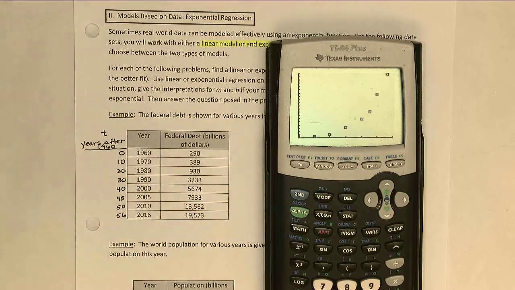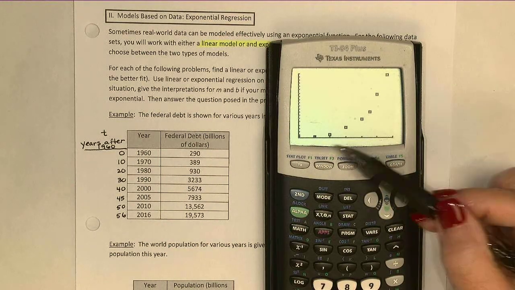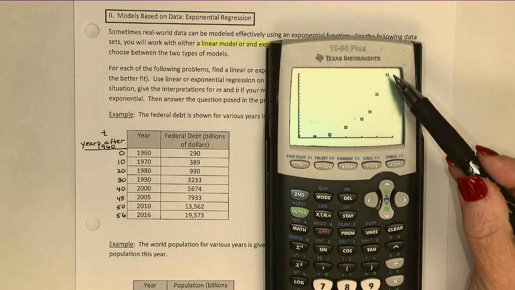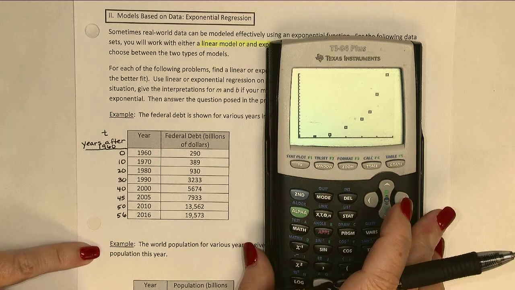Looking at that picture, you can definitely see the exponential growth curve here. It's certainly not a straight line. We can see that curve that we've been associating with exponential functions this chapter. So let's go with an exponential model.